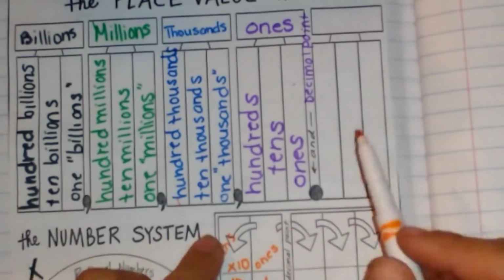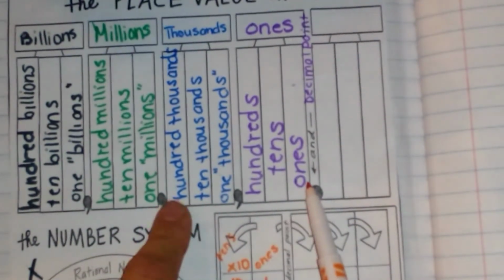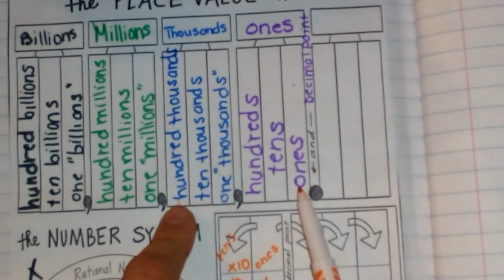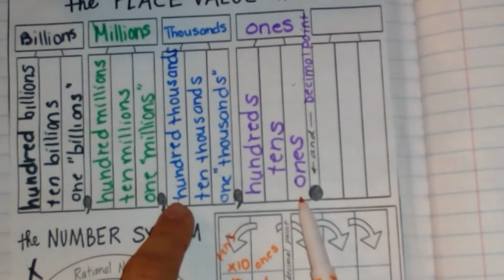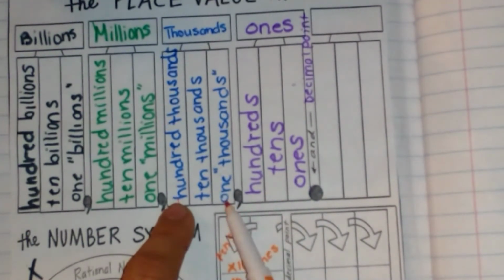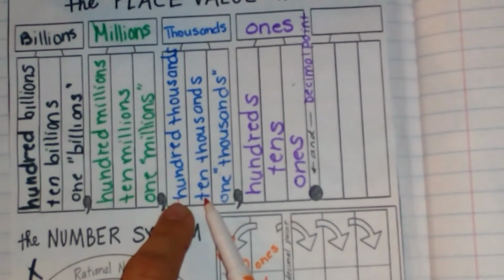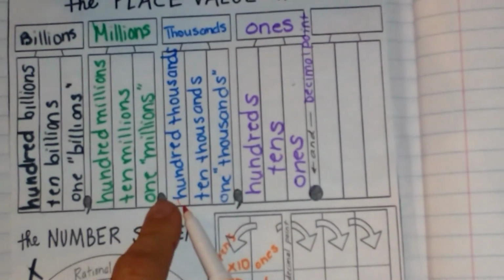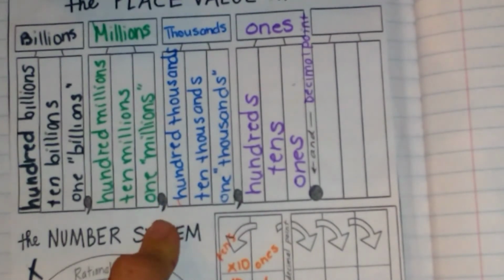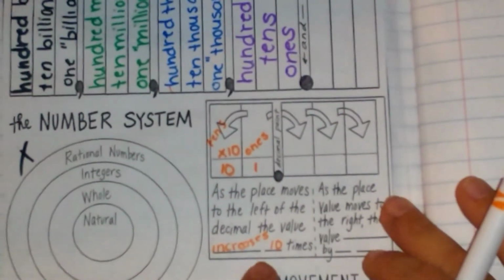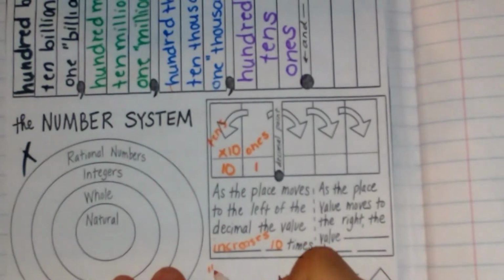Let's try one more. I have ones and I want to go to 100,000. How much bigger is 100,000 than the ones? I have 10 times 10, 100. 100 times 10 is 1,000. 1,000 times 10 is 10,000. 10,000 times 10 is 100,000. So it is 100,000 times bigger than the ones. So that's what this is about right here. Increase means to make larger.